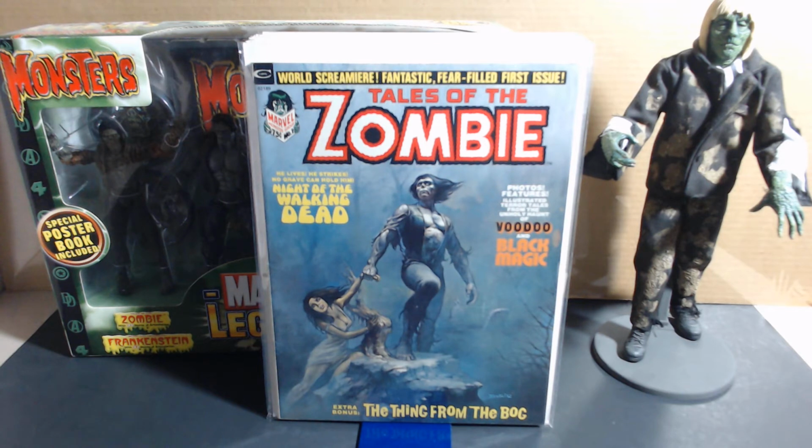Now, this character actually was created by Bill Everett in a short story for Menace number 5 from 1953 and revived by Marvel in the 70s.